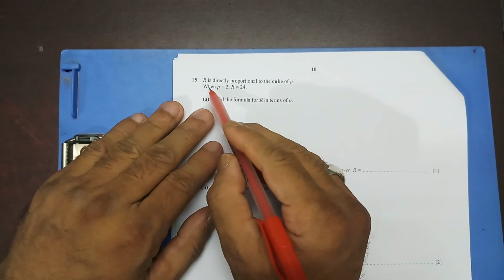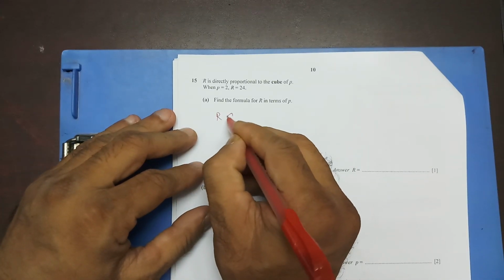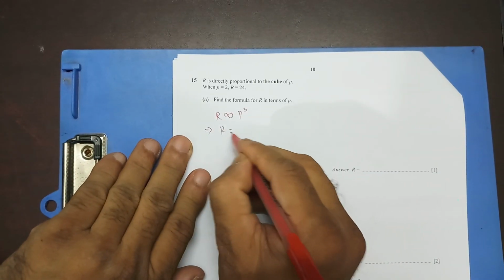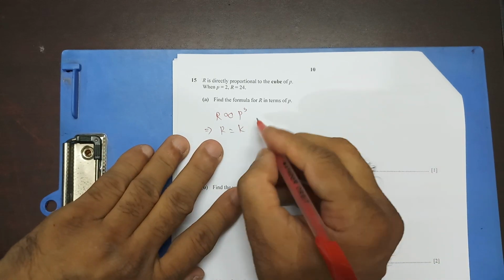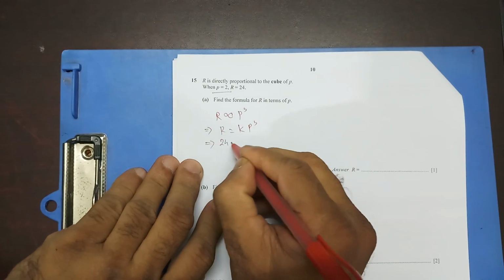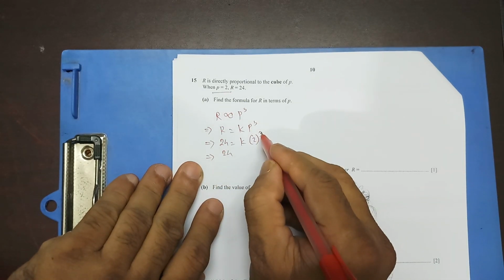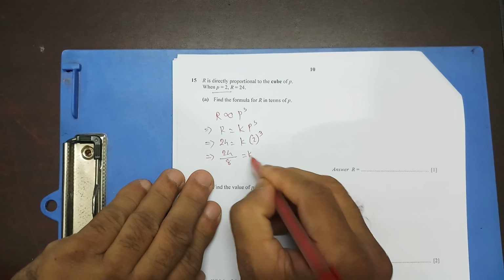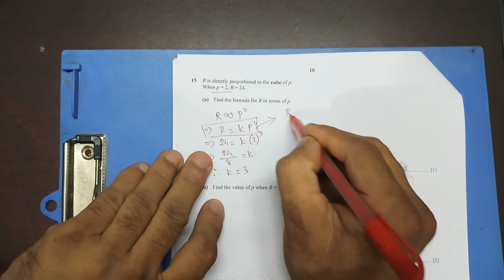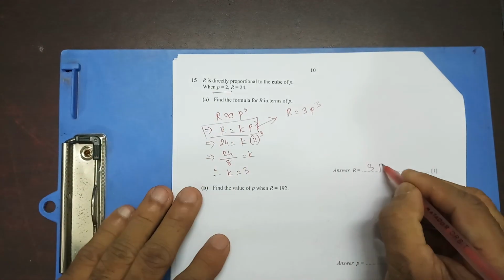Okay, question number 14. R is directly proportional to the cube of P. So what is it saying? R is directly proportional to cube of P. So if I change this one to an equal sign, then I need to introduce K, a constant, P cubed, and then it says when P equal to 2, R is 24. So 24 equals K times 2 to the power 3, which is 8. Bring this 8 down here. So the value of K is going to be 3. I can rewrite this equation, R equal to 3 P cubed. So R equal to 3 P cubed.